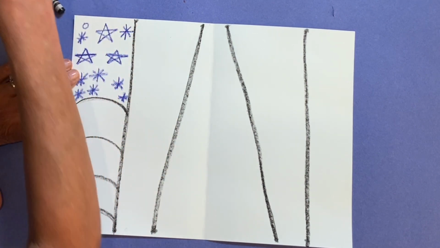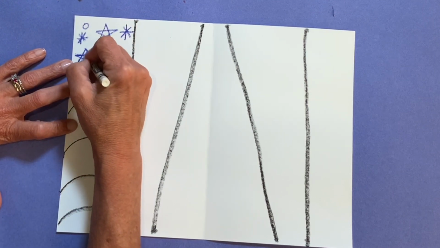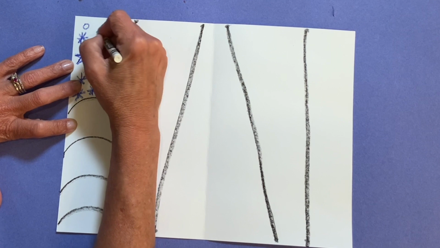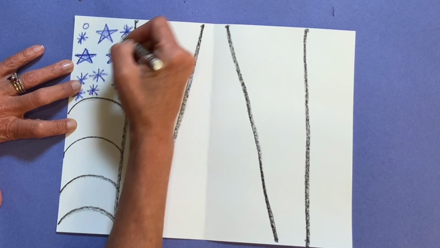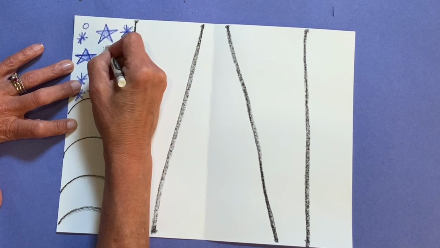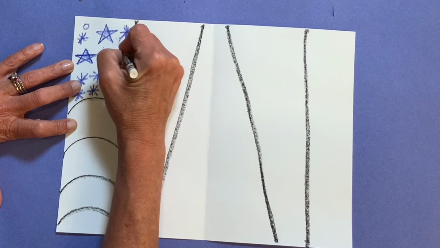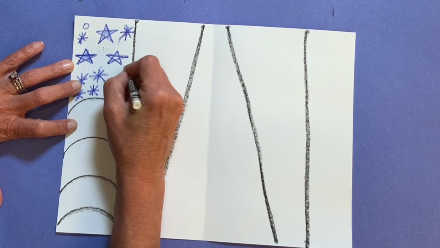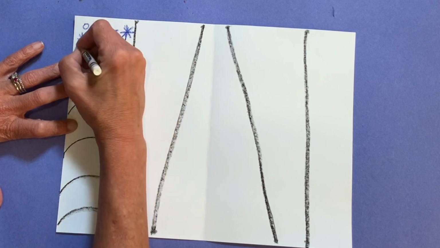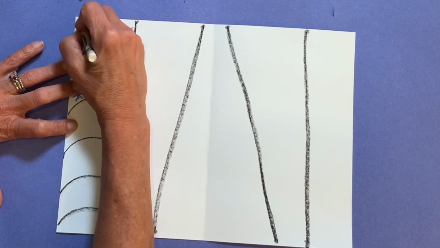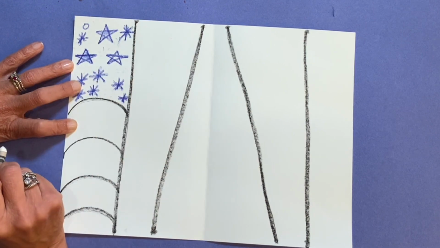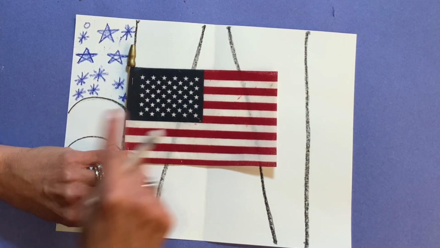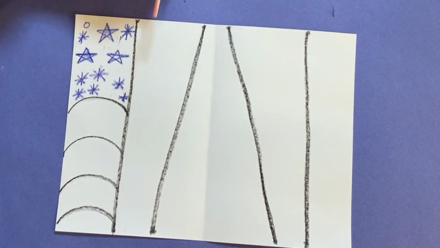Great. If you want to go back and color some of your stars white, you can do that. If I don't give you enough time right now, that's always something you could do later. And you can add some white stars in between your blue stars. Great. Later, we're going to come back and color that background. Do you remember what color the background's going to be for that section? That's right, it's going to be blue.